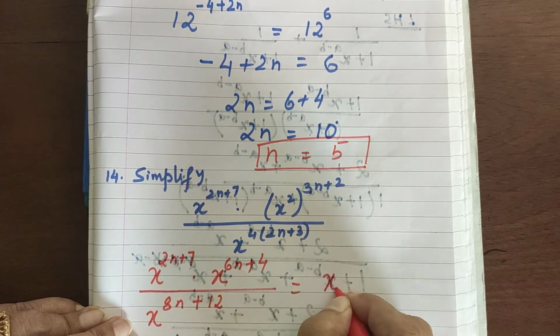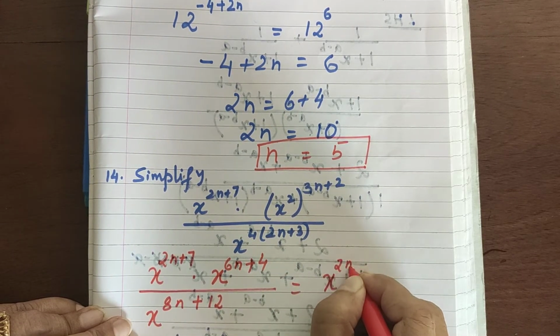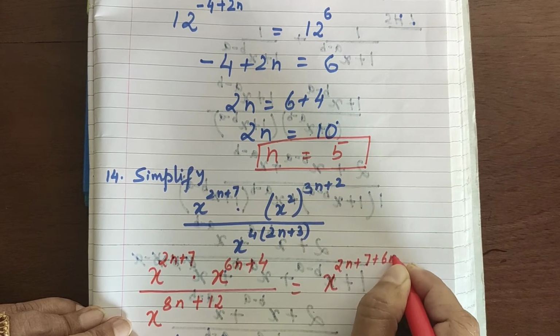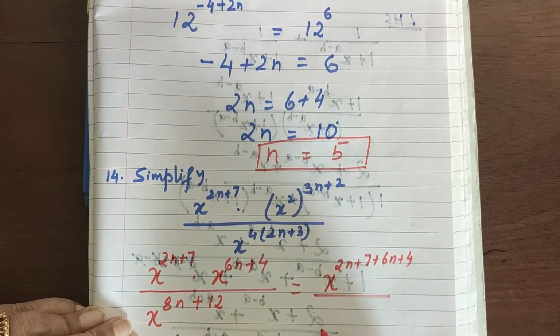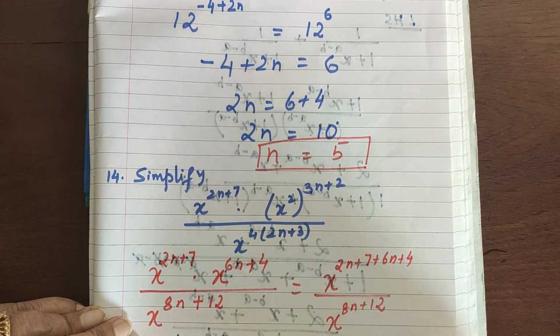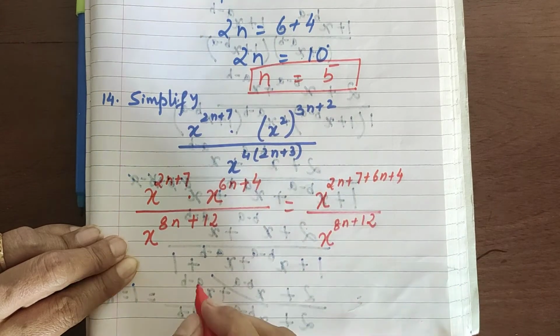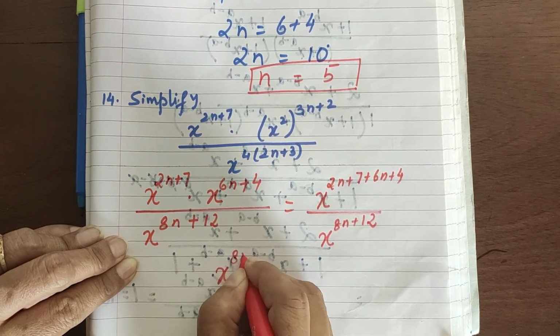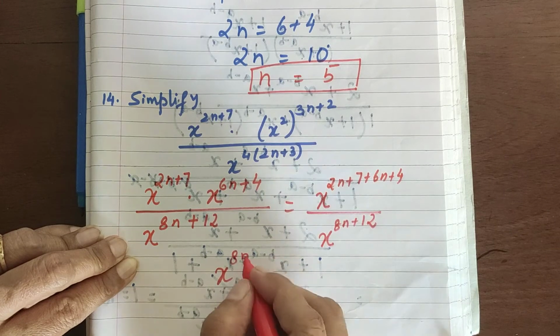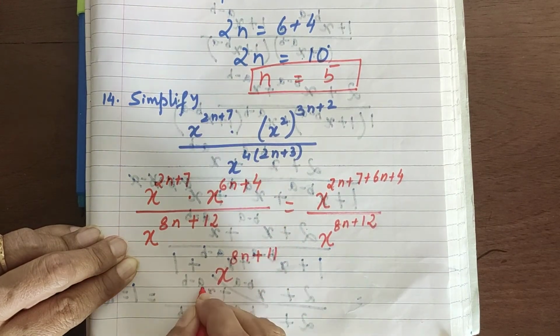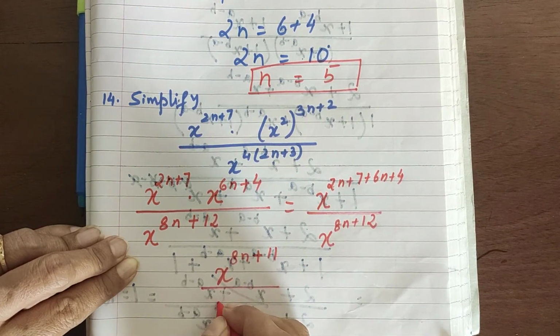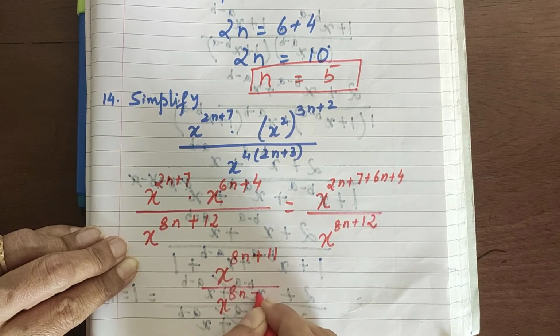So it is x to the power 2n plus 7 plus 6n plus 4 upon x to the power 8n plus 12. When we add 2n plus 6n, it gives you 8n. 7 plus 4 is 11 upon x to the power 8n plus 12.